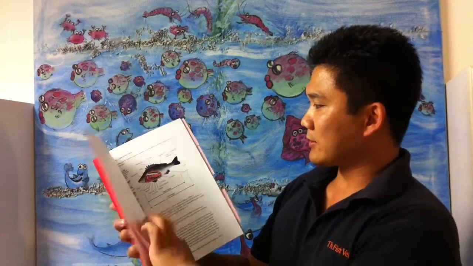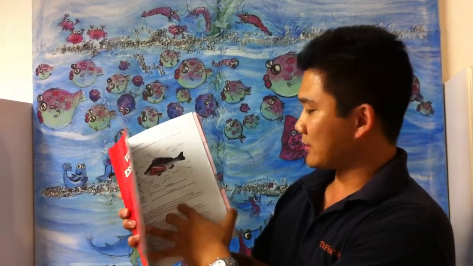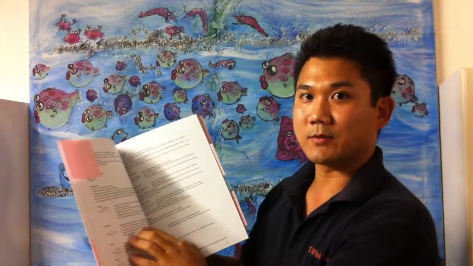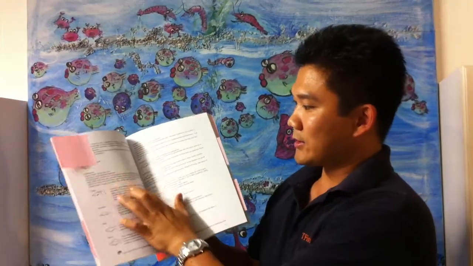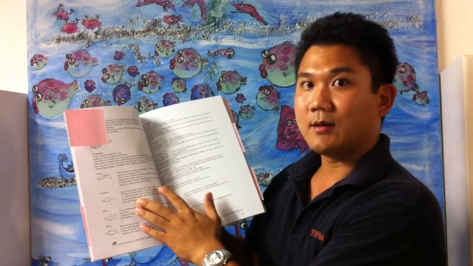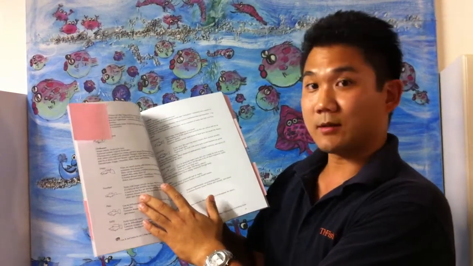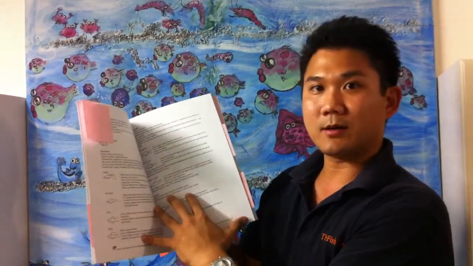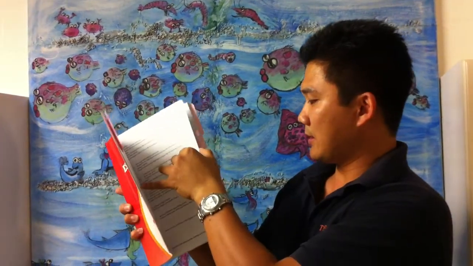First section talks to you about the anatomy of the fish to show that they're actually not very different from other animals in terms of the organs that they have. Next section tells you how do you identify different fish species based on their shape, and also it tells you about the common diseases that they get.